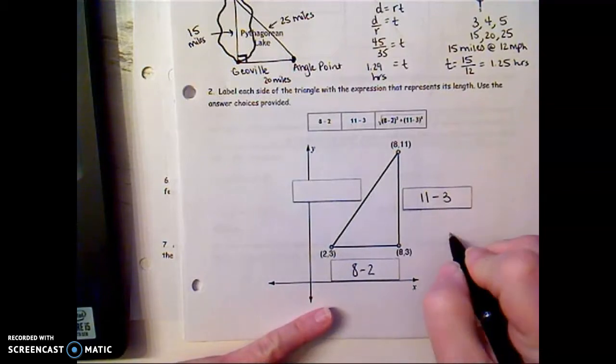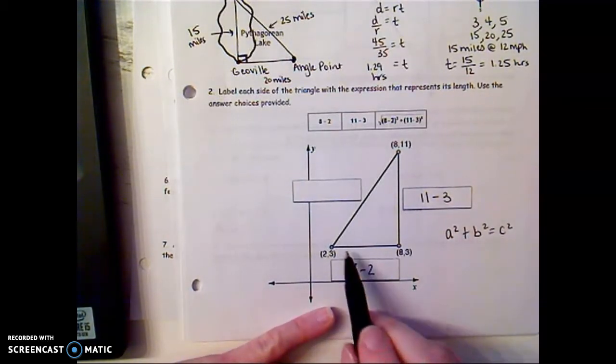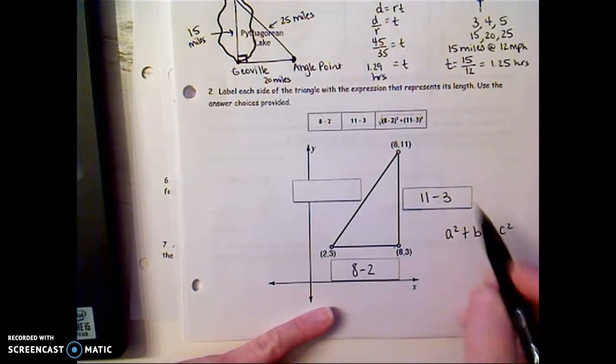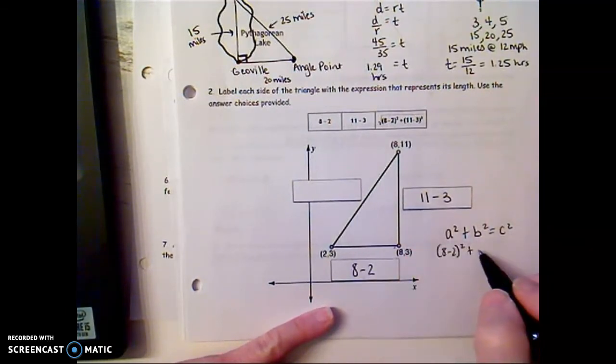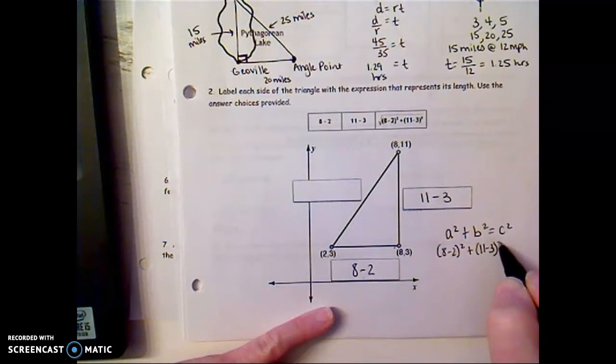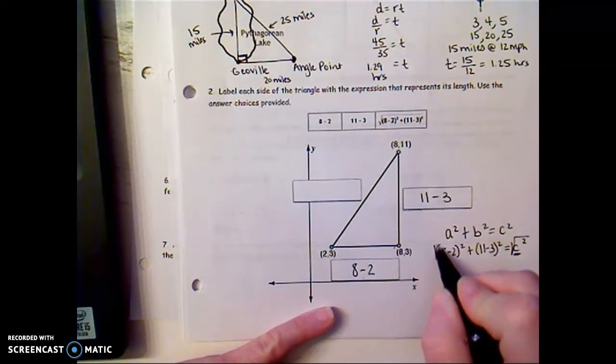Now, using the Pythagorean Theorem, which we know is a squared plus b squared equals c squared, the a would be 8 minus 2. So we would have 8 minus 2 squared. The b would be the 11 minus 3. So we'd have 11 minus 3 squared. So to find the c, we know we have to undo the squaring.